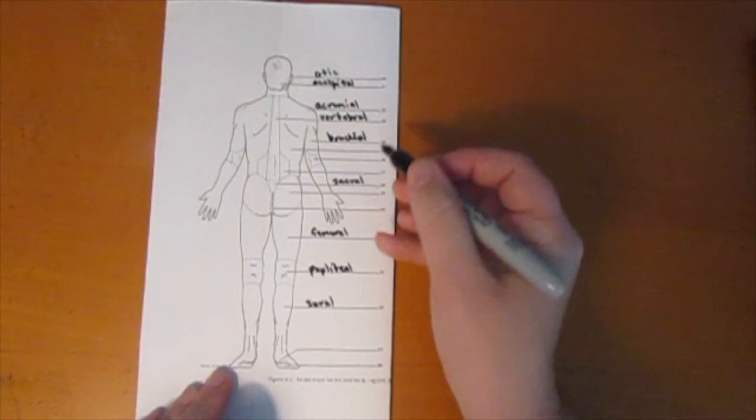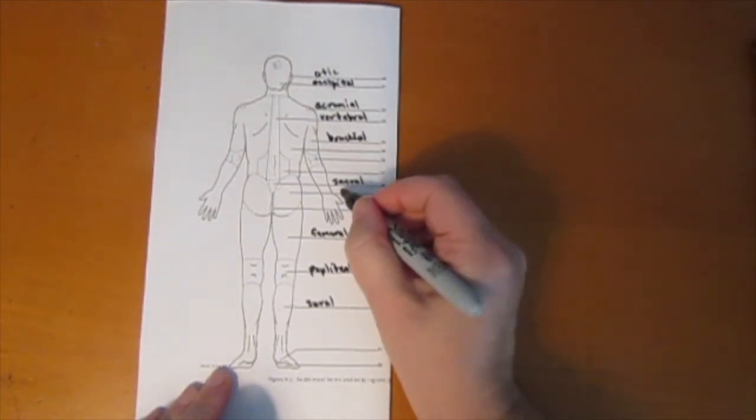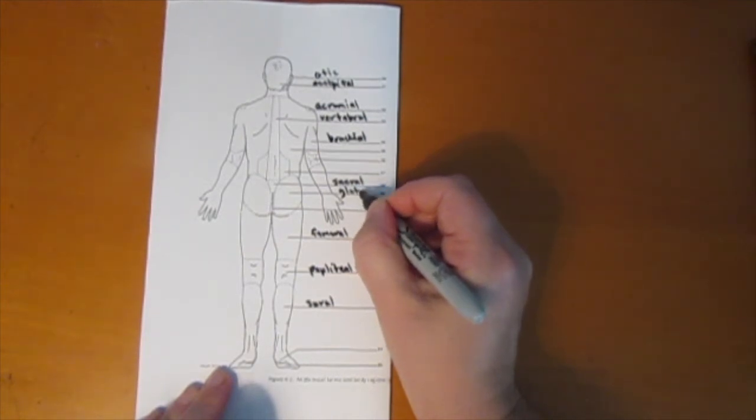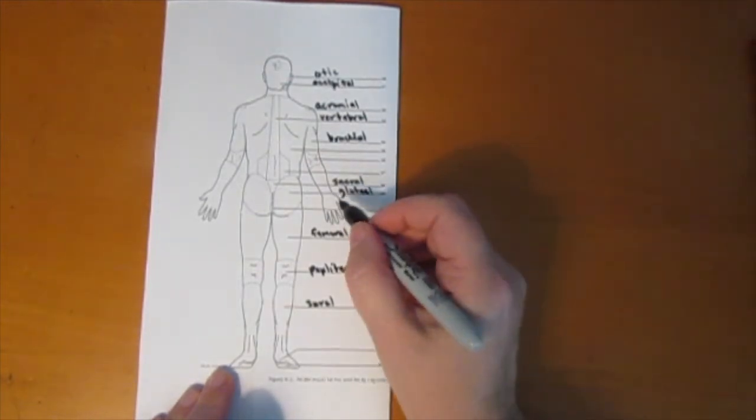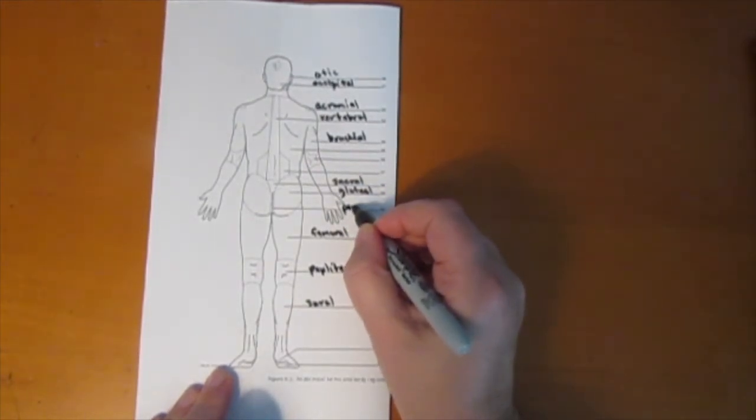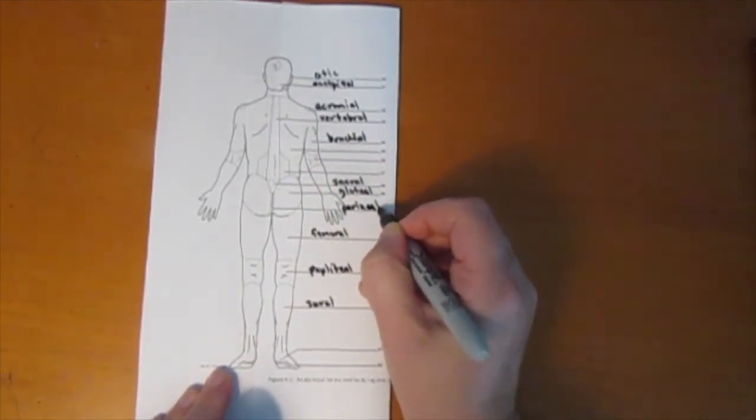Next is your gluteal region, which refers to the gluteus maximus and the gluteus medius and the gluteus minimus, three large muscles that are in your bottom. The next portion is the perineal region. This refers to the perineum, which is basically the bottom side of your genital region.